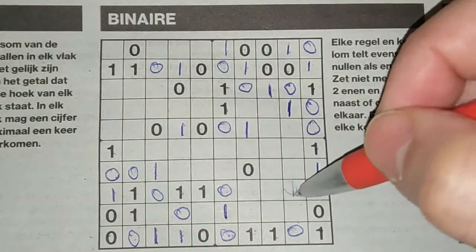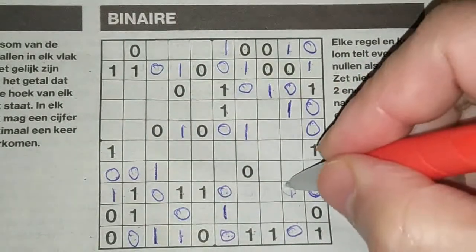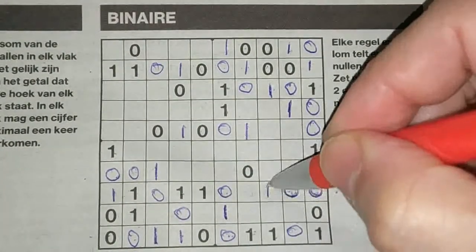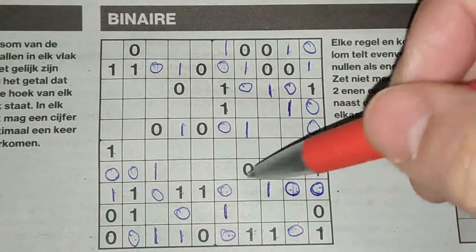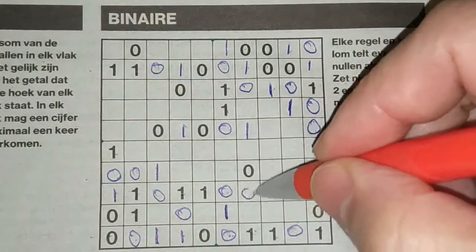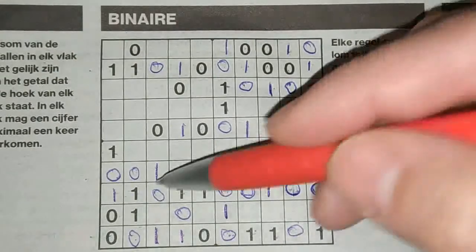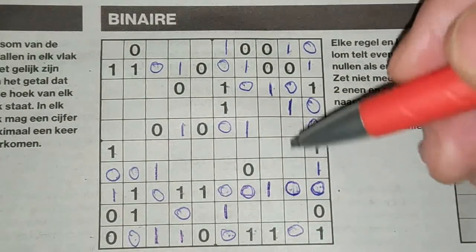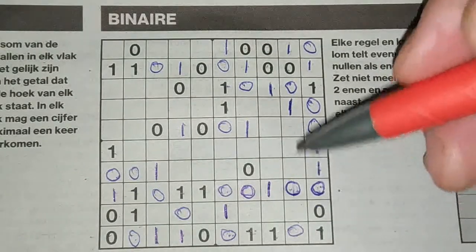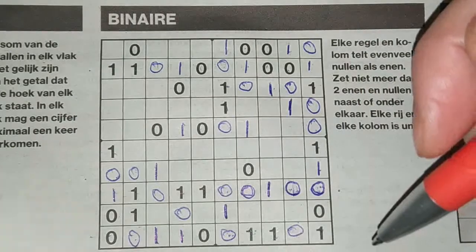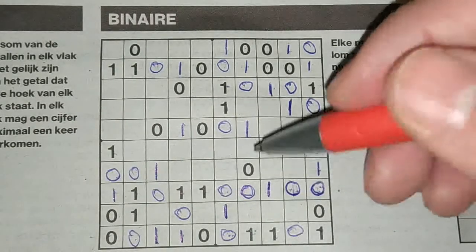So here should be an O. And the final one, 1, 2, 3, 4 O's. This is the fifth and final O in a row. There can only be 5 ones and 5 O's, so there cannot be a 6th O or a 6th 1.